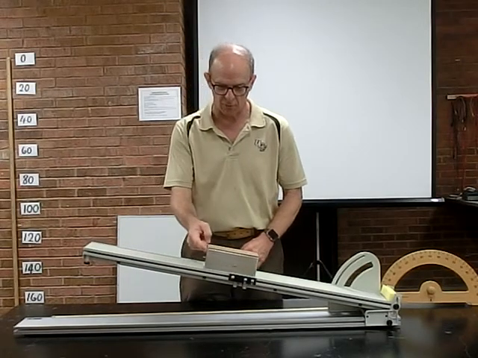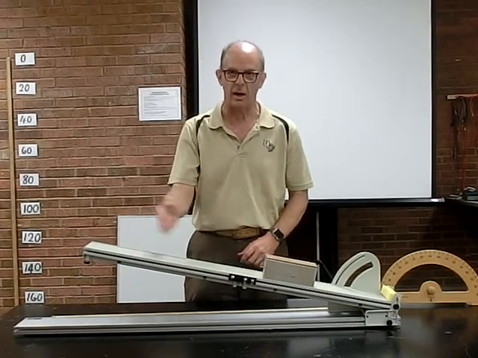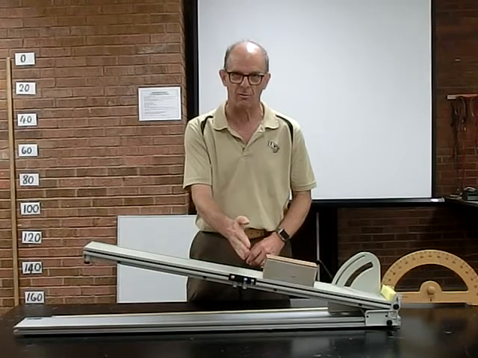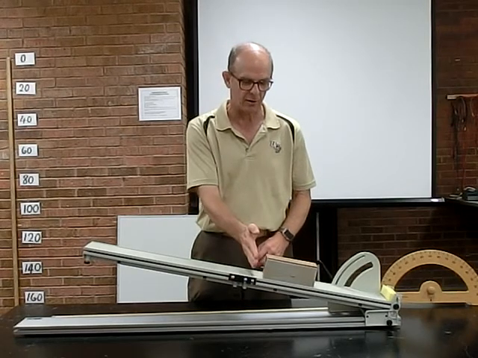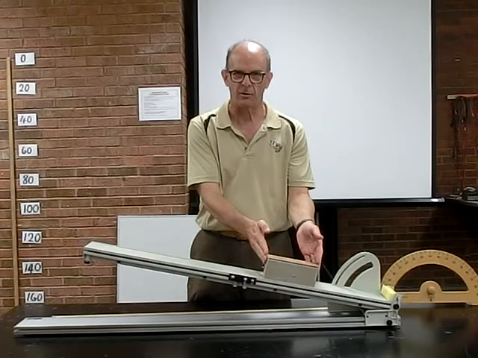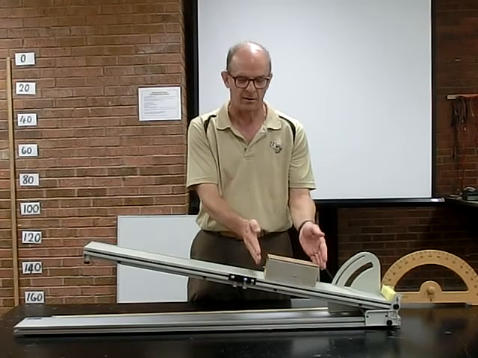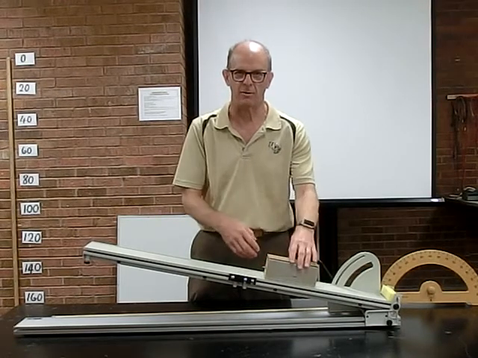I can push it over and over and over again, and each time I do, I'm exerting a little bit of force on the block. I'm putting some energy into it. The force of friction acts against that kinetic energy and converts it back into thermal energy.